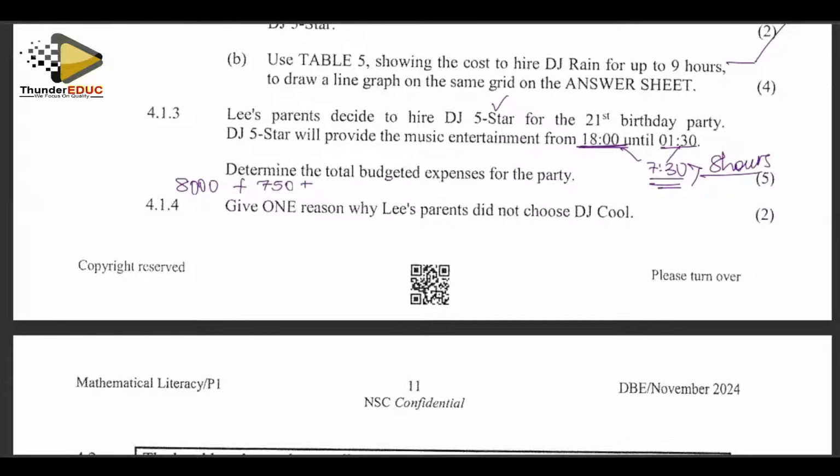Then we have the venue, which is 6,185, plus 18,000 for the foods and drinks, and for the cake, which is 1,250. So when you add everything up, the person ended up paying 34,180.